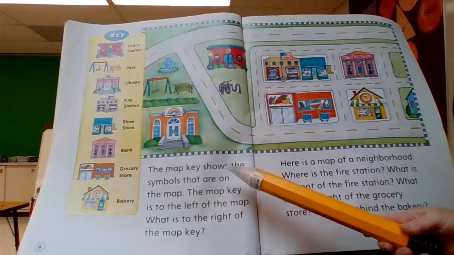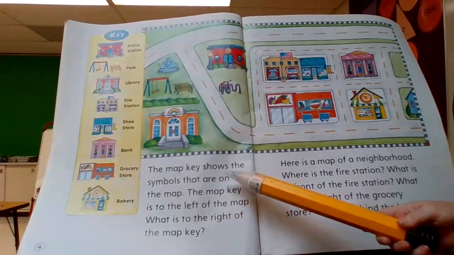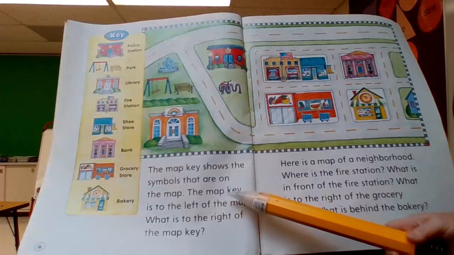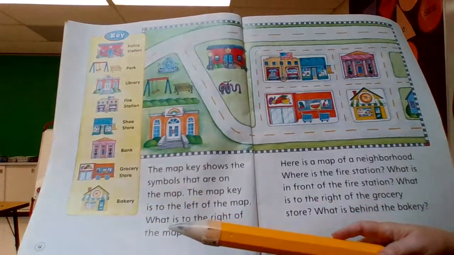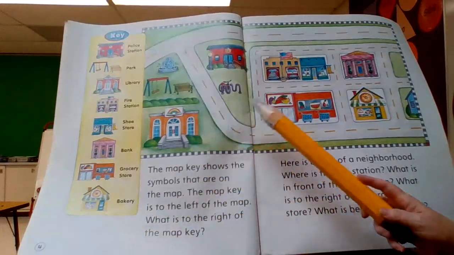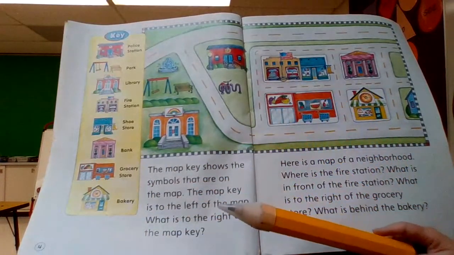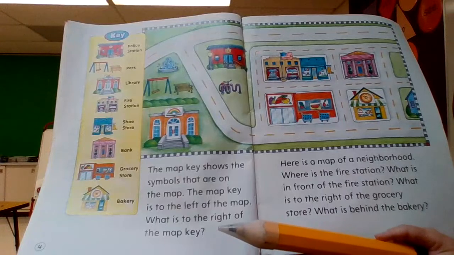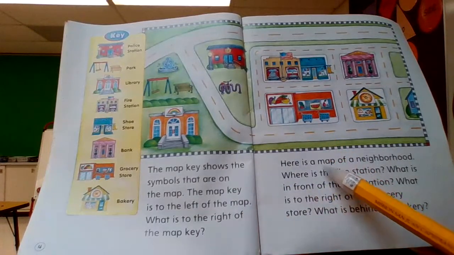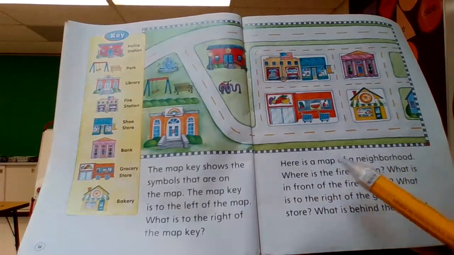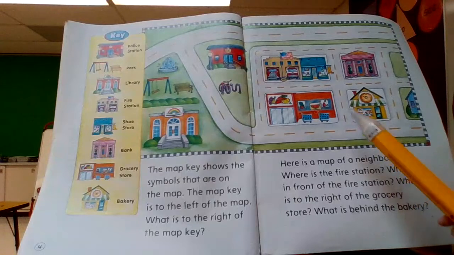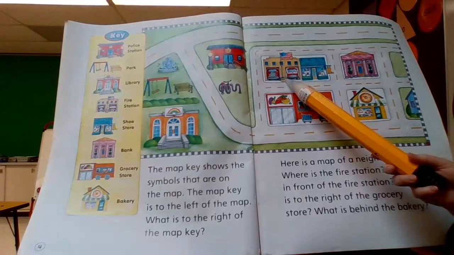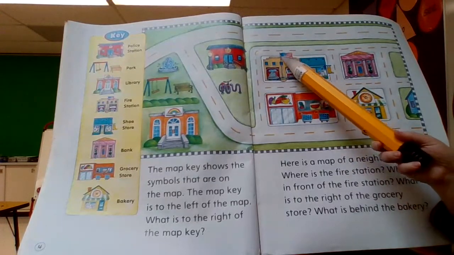The map key shows the symbols that are on the map. The map key is to the left of the map. What is to the right of the map key? That would be the map. Here is a map of a neighborhood. Where is the fire station? Can you find it? Yes, it is right up here with a flag in the front.